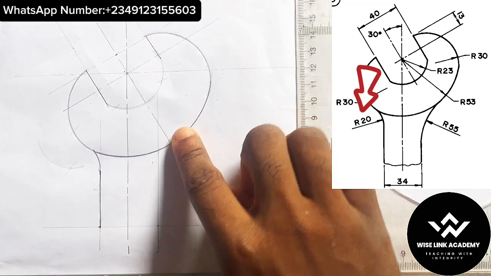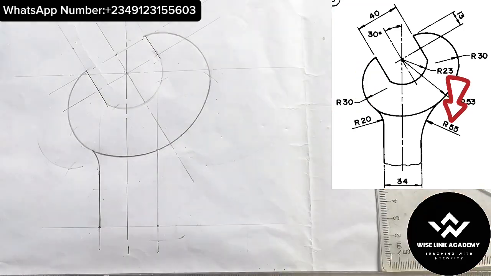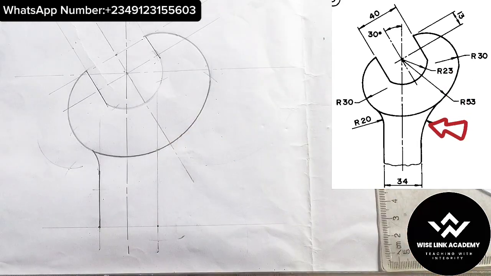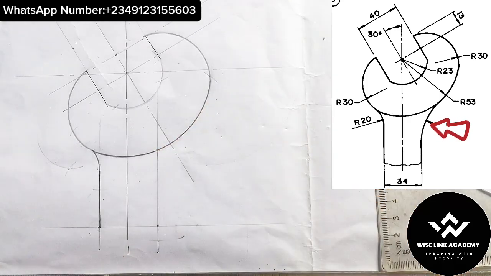Next task, there's a little of what, 55 here. So measure, procedure please. To get that arc here, the idea is quite simple, right? The circle here has a radius of 53.